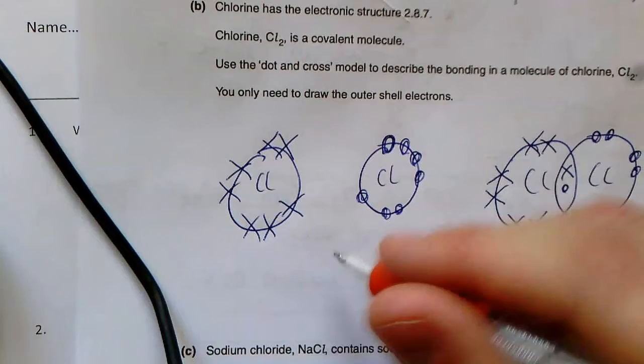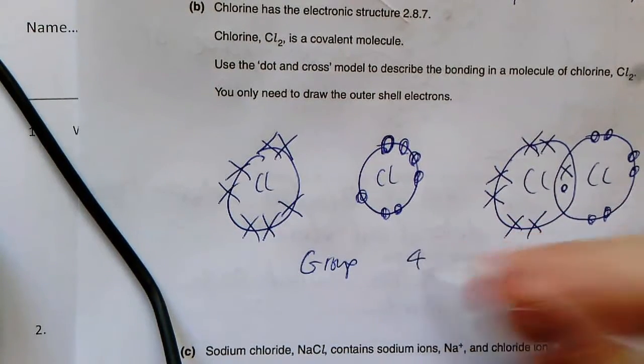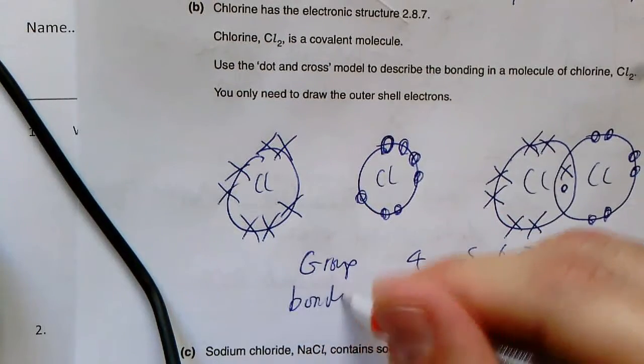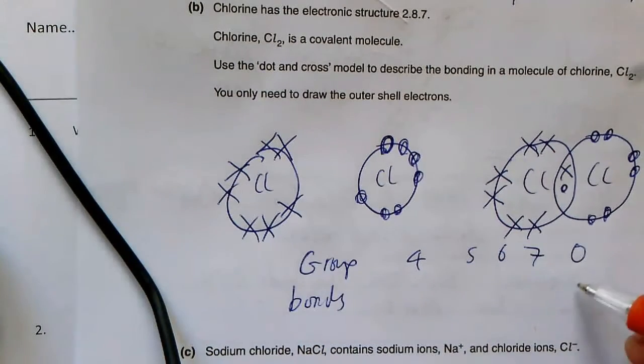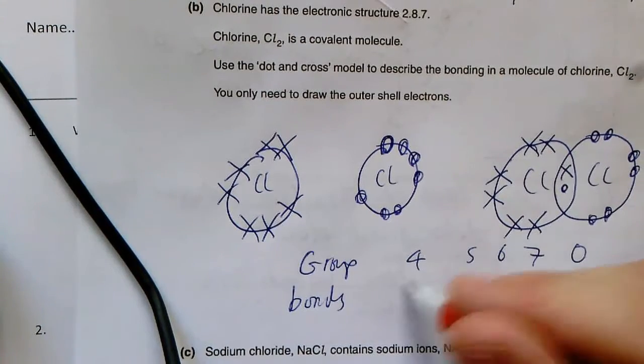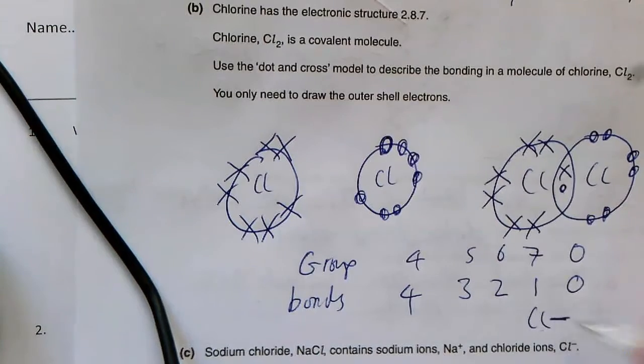The alternative approach might be writing group and then doing 4, 5, 6, 7, 0, and bonds, to remind us how many bonds everything in each group forms. Group 0 forms 0 bonds, 7, 1, 6, 2, 5, 3, group 4, 4. So we know that chlorine is in group 7, so it will form 1 bond.